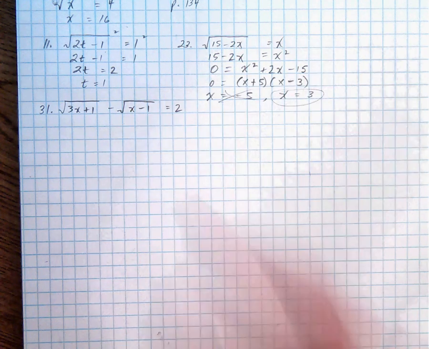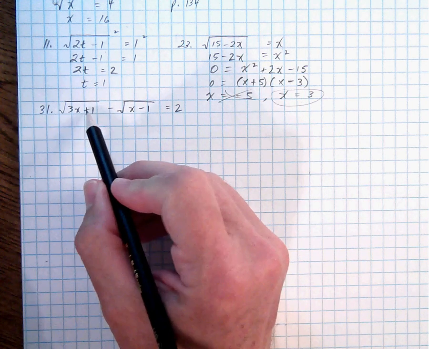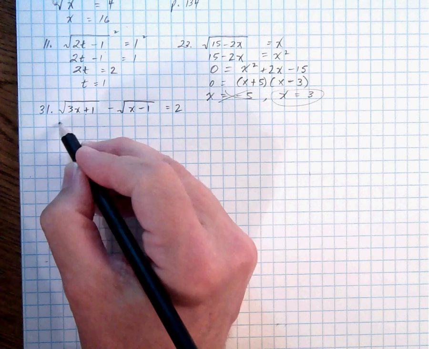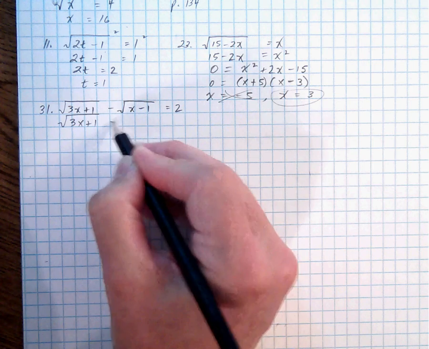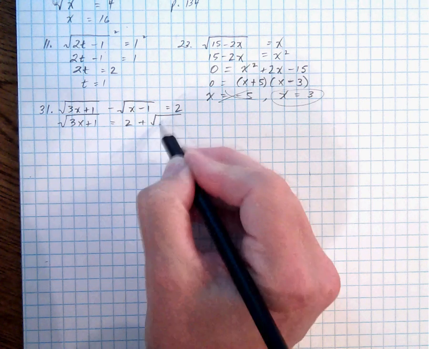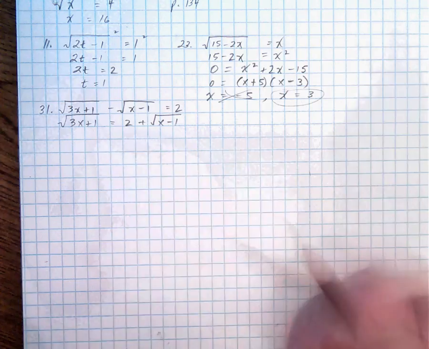Alright, so what I'm going to do first is I'm going to isolate one of these. I'm going to isolate this one. So I'm going to take this one over here with the 2. Alright, so square root of 3x plus 1 equals 2 plus the square root of x minus 1. Alright, now I have to square both sides. Well, squaring this side's no problem. That's just going to be 3x plus 1.